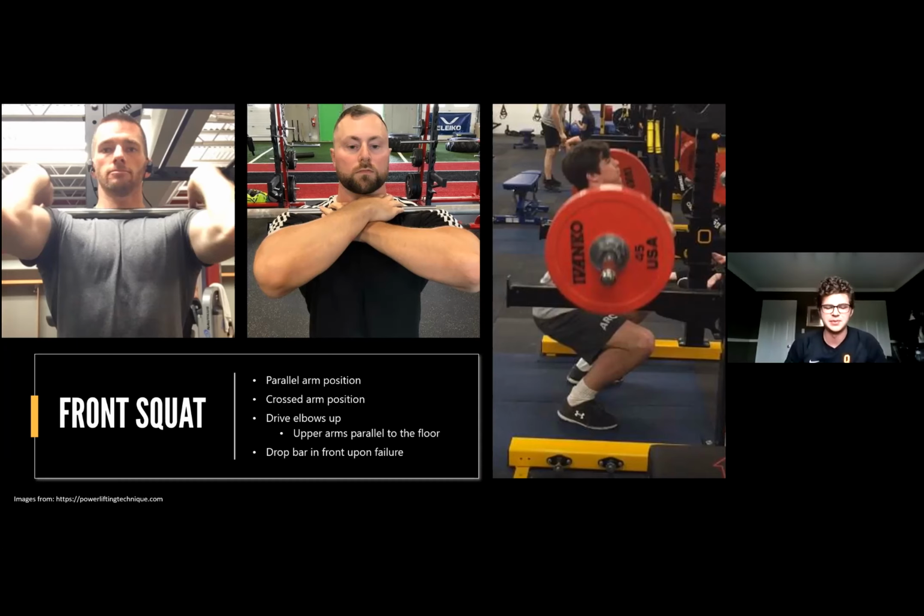And what's great about this is we can achieve the same demand with less weight. So if the athlete fails, they can just drop it in front of them, and we don't need to load as much weight to get a greater demand, because we can have that same demand with less weight.